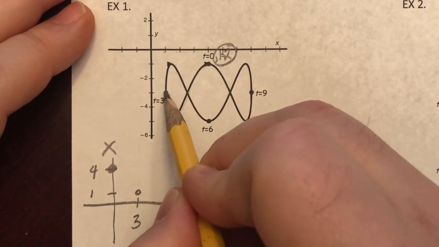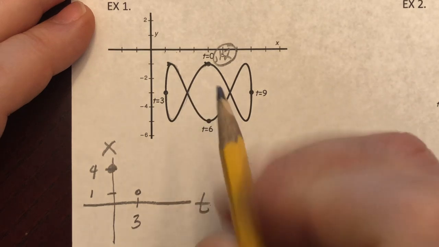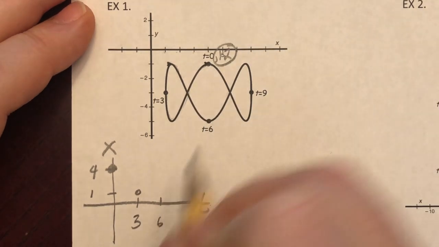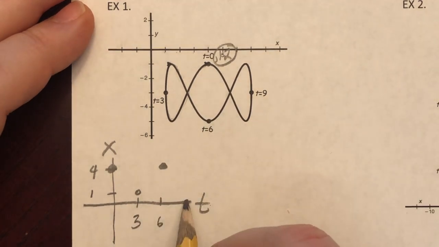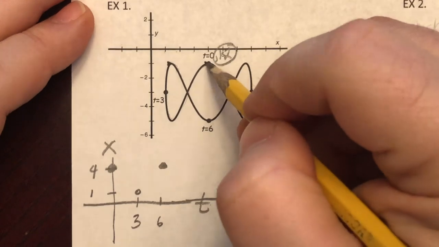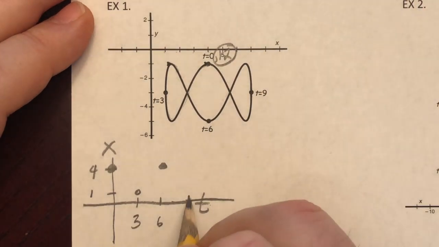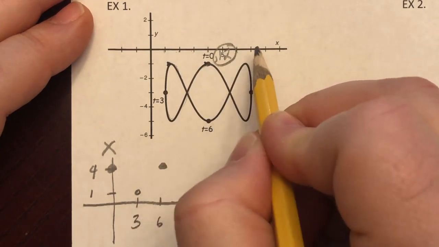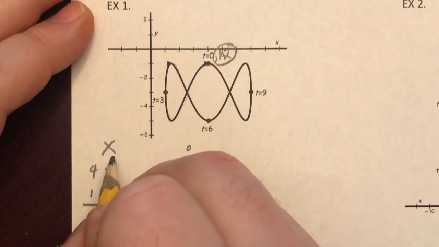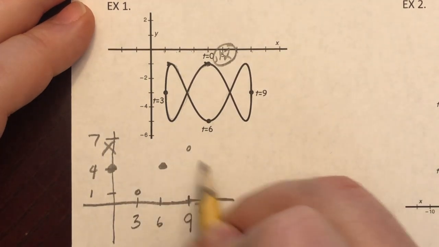And then x increases until t is 6, and we're back to 4. Then x gets bigger until t is 9, where x is 7, and then by 12 it comes back here.